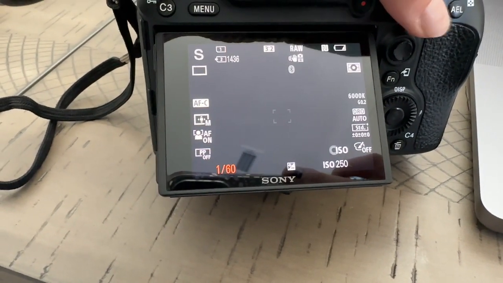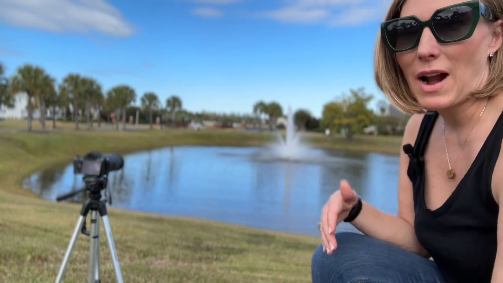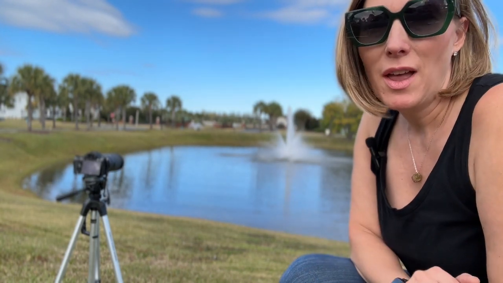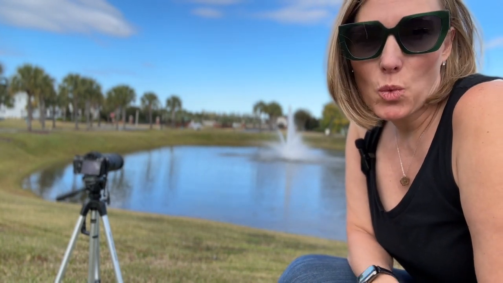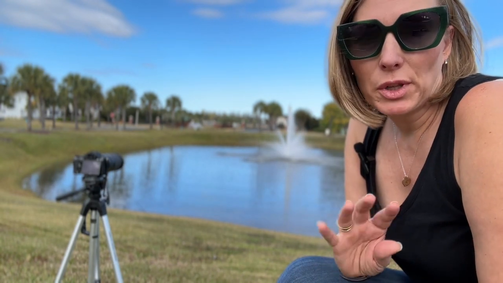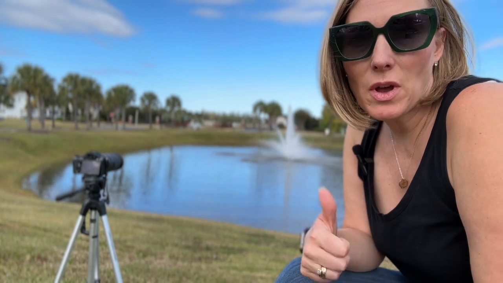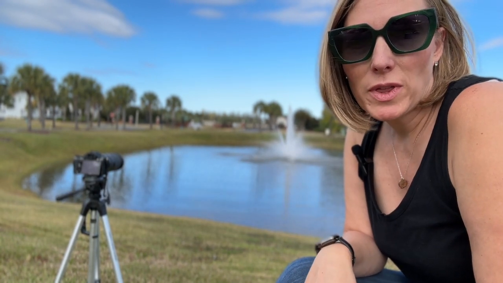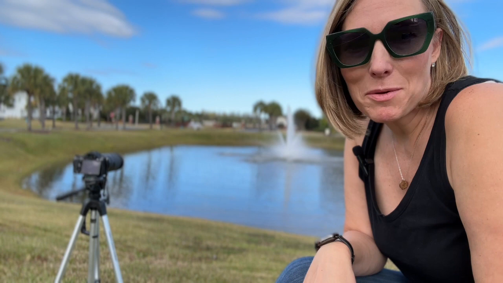All right, we are at the fountain in my neighborhood, and I thought this would be a good chance to see what a freezing of motion looks like with water and what blurring of motion looks like with water. So I'm going to take two different photos with the camera and we will compare them side by side to see what we get.